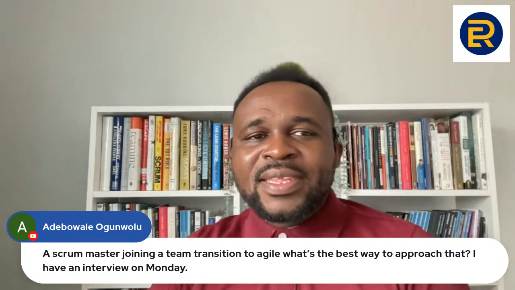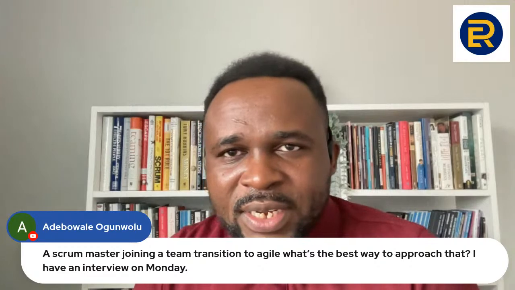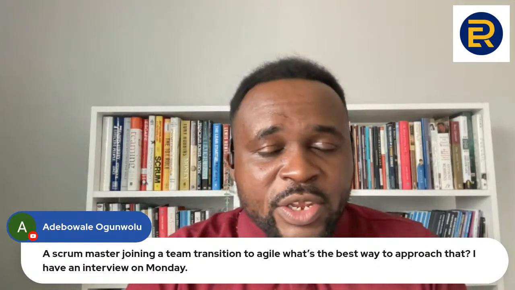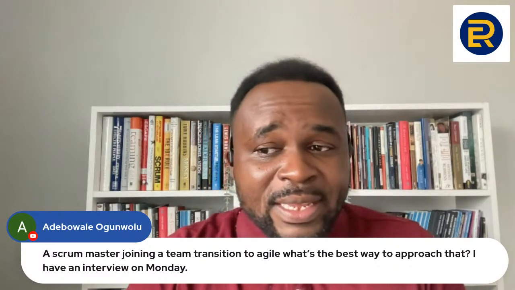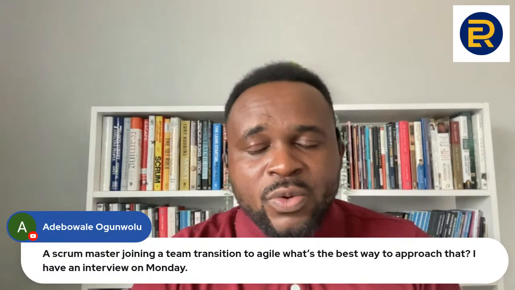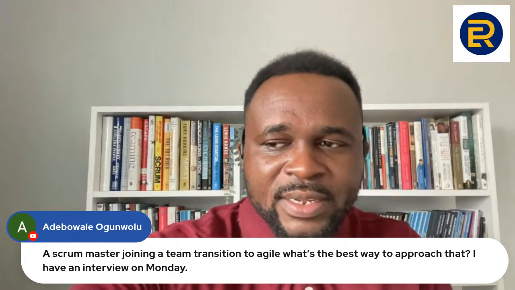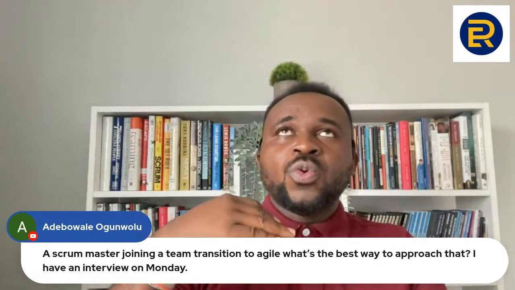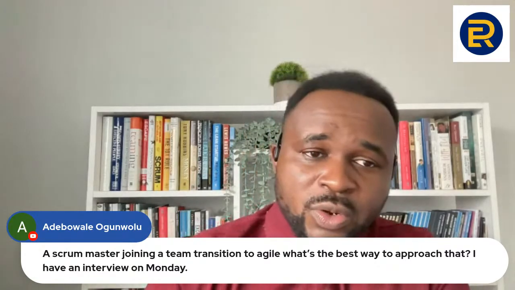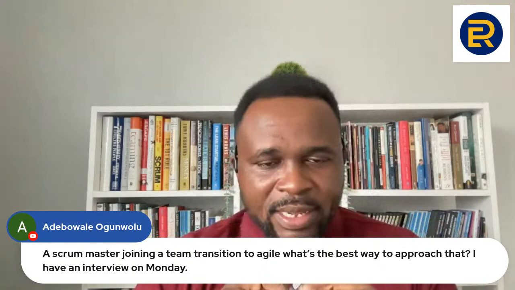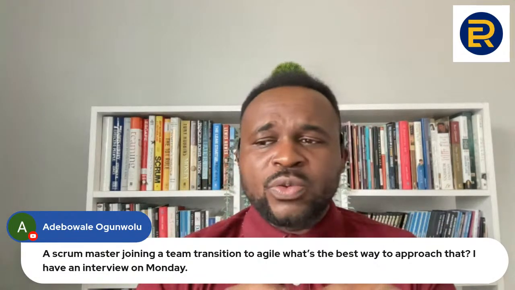Now you're joining a team and the team is transitioning to agile. Number one, you want to make sure that the team understands the basics of agile. What do I mean by understanding the basics of agile? Remember, if you get into your environment and your team doesn't understand agile, as a Scrum Master, what you need to do is to create protocols.